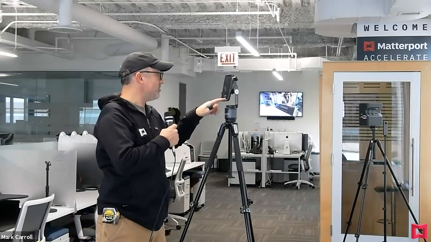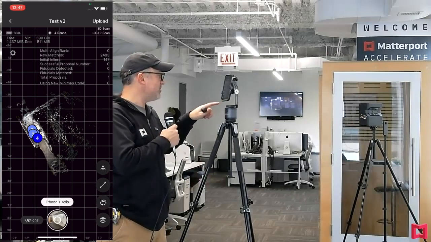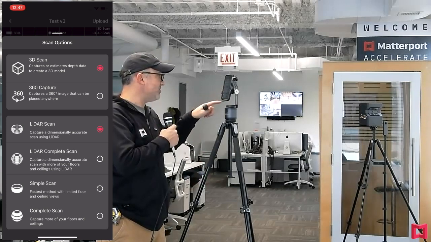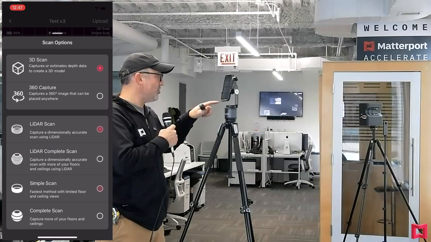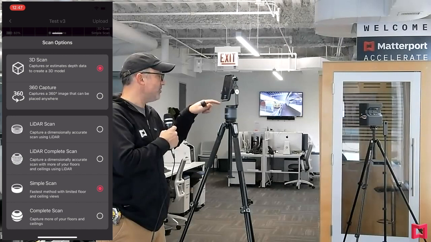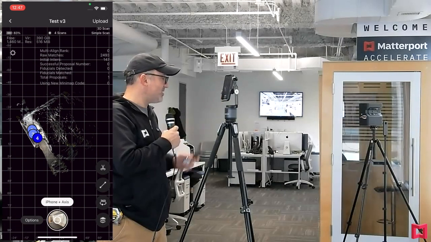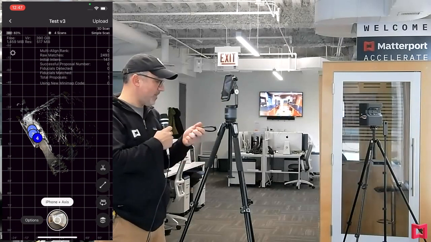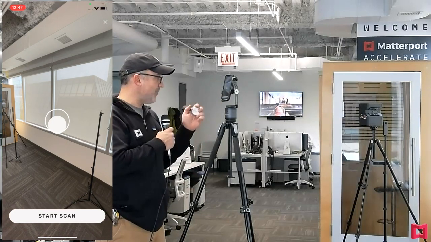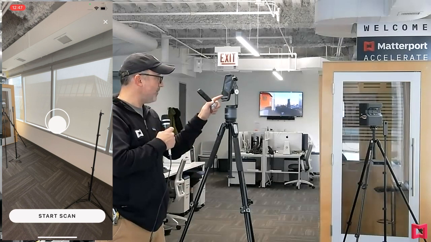On the screen, I'm going to shift over to options. And from options, I'm able to do various options. I'm going to do simple scan, which is going to turn off the LiDAR feature, a single rotation. And I'll press this again. I'll restart and I'll reset the stopwatch and we'll try it again.